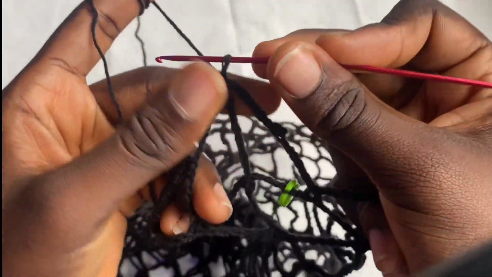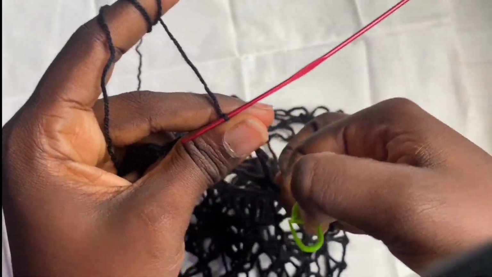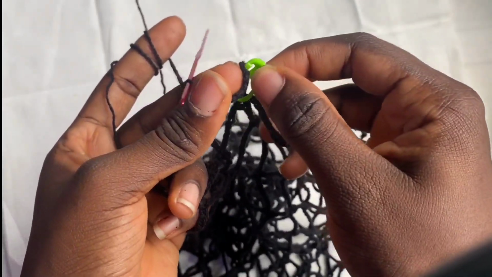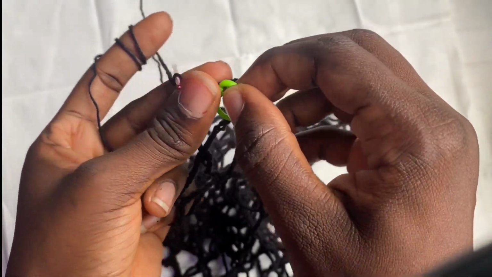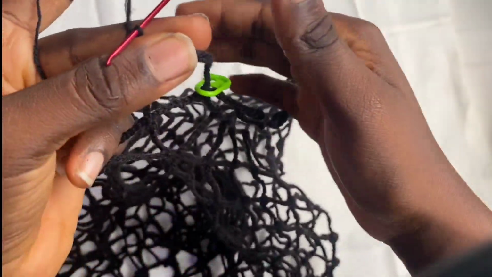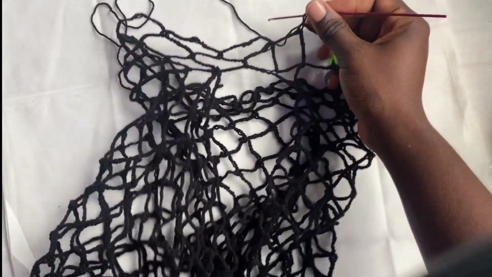Okay, and then now you can remove the stitch marker and put it in the diamond mesh stitch we just made. This will serve as the last one, which connected it. And as I said, it's important to take notice of that diamond mesh stitch so that you know where you are joining and all of that.